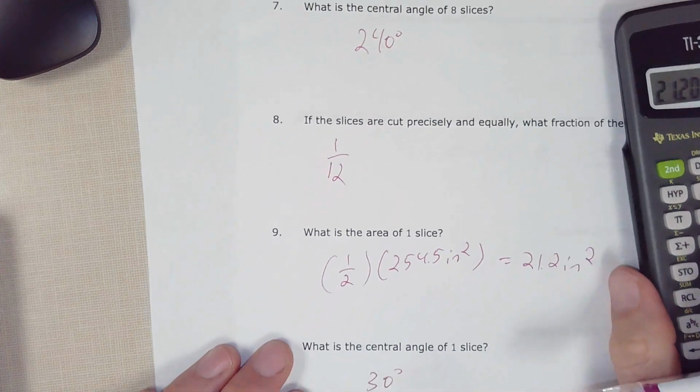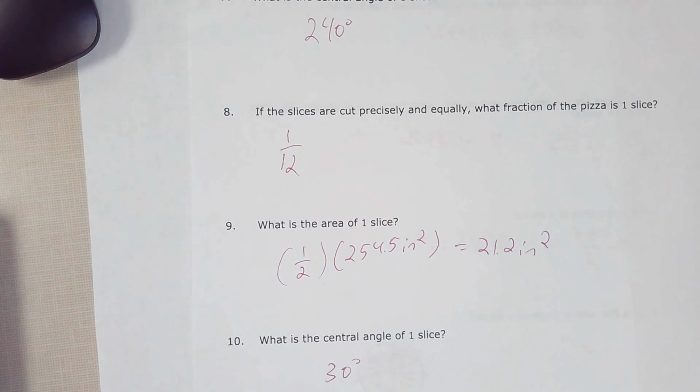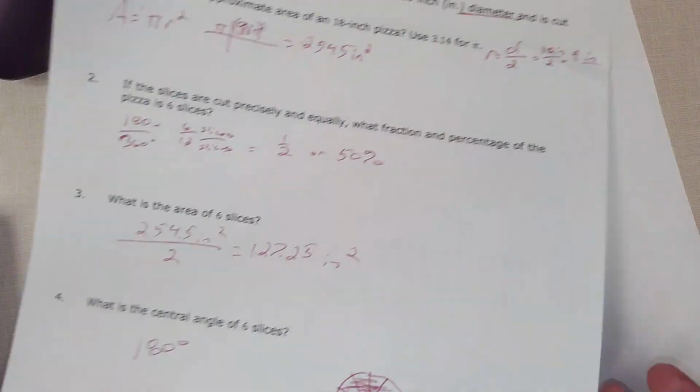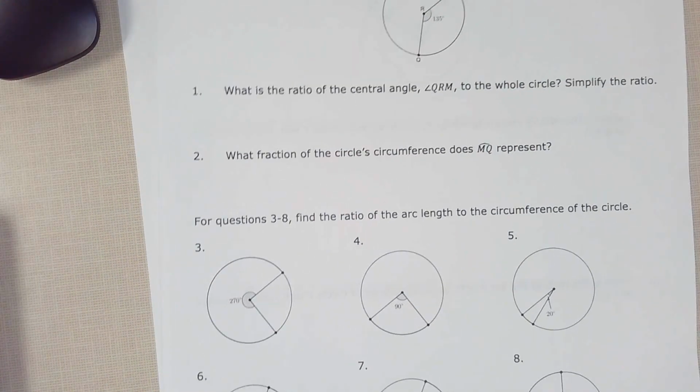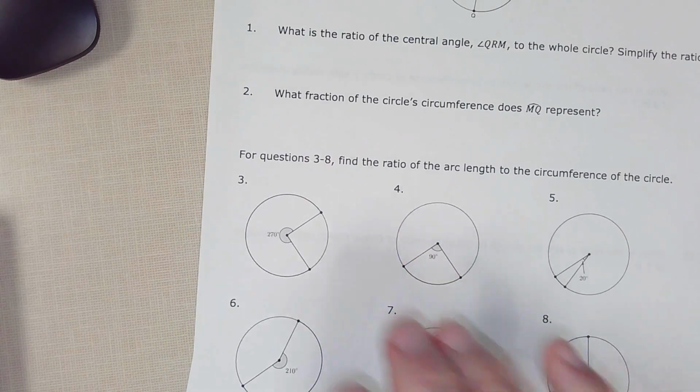We already figured that out. So that is how you do all that stuff. It's pretty straightforward. Let's go on to number 2. I'll pause this and do the one for number 2.